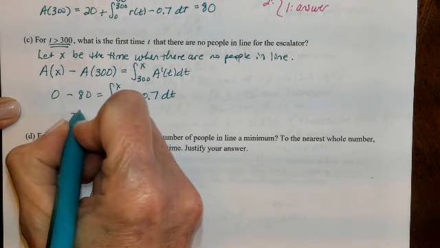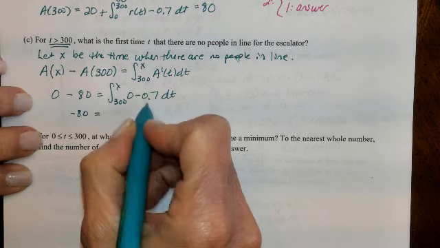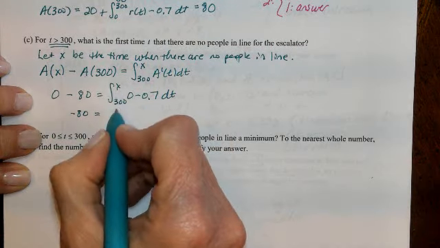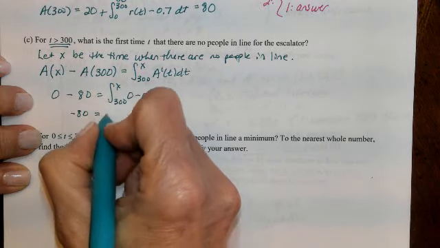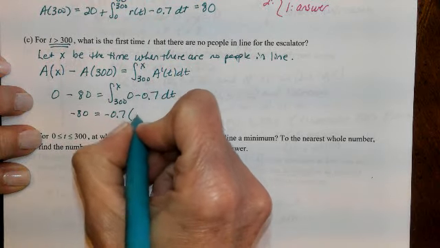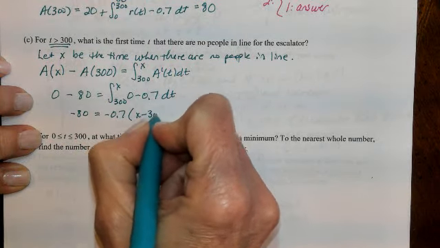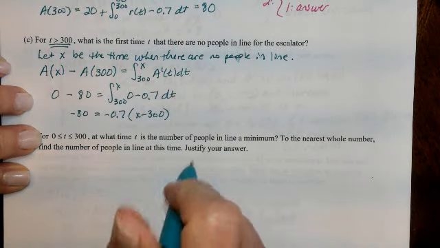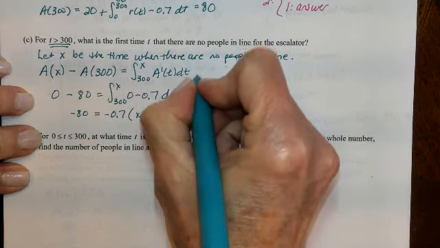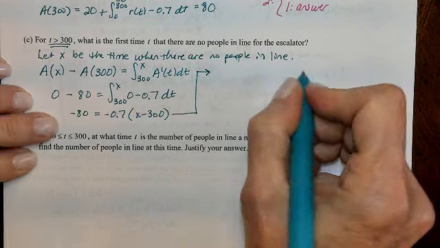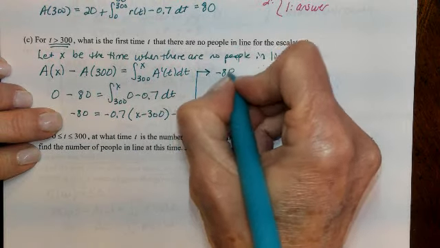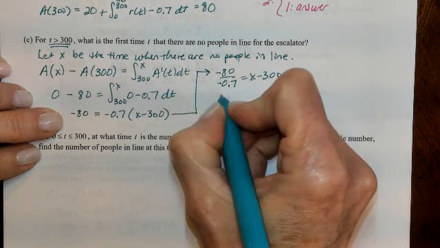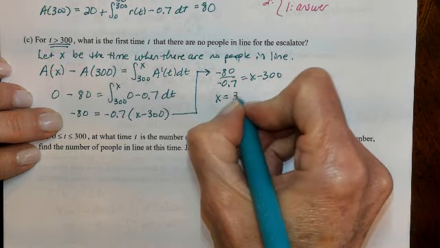So we have negative 80 is equal to, all right, this is just negative 0.7 times the difference of x and 300. So negative 0.7 times x minus 300. Because this is just a constant, you can do that, right? So now we just have this little equation to solve for x. I'm going to divide both sides by the negative 0.7, and then add 300 to both sides.